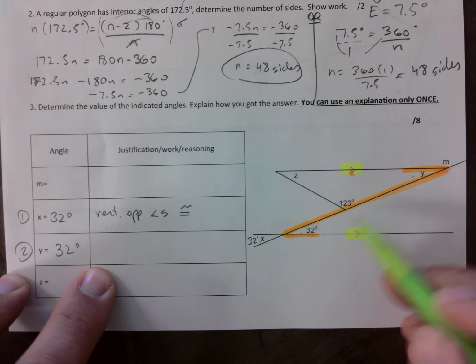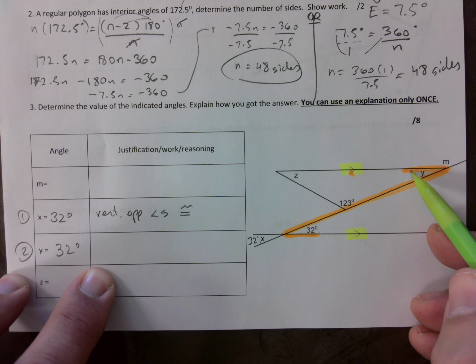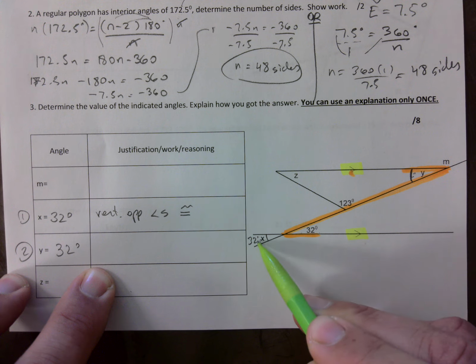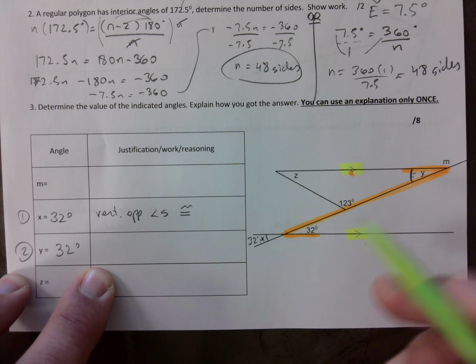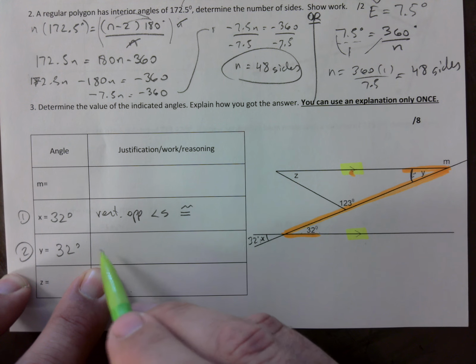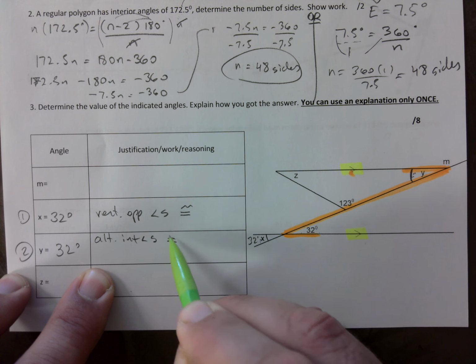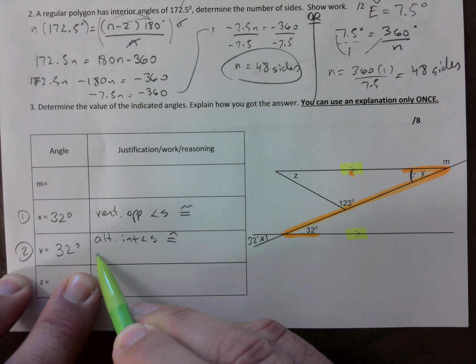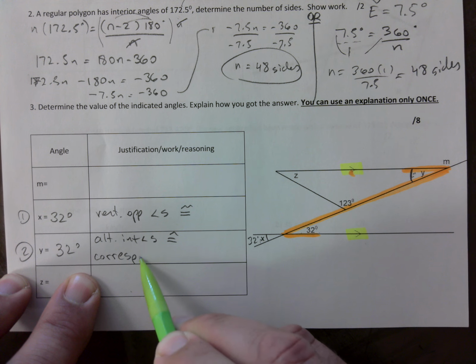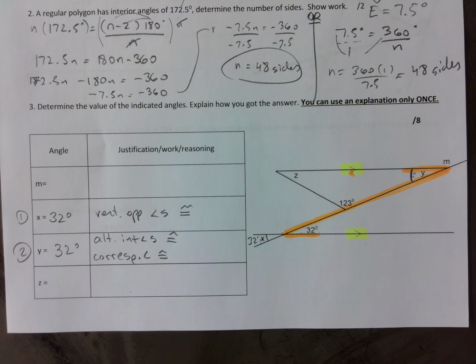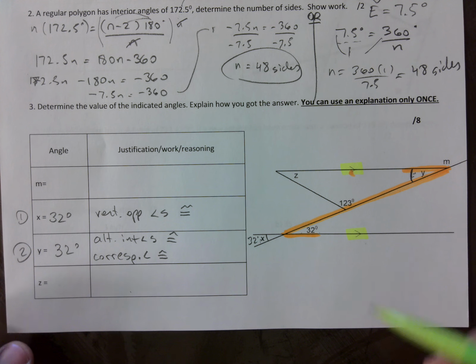But what else could we have used there? Anybody notice what this one and this one, what do we call these two? They're corresponding. So maybe when you do this, you can say alternate interior angles are congruent, or corresponding angles are congruent. So you will cross off one of them later, but you're giving yourself some options here, because you can only use one property for each slot.